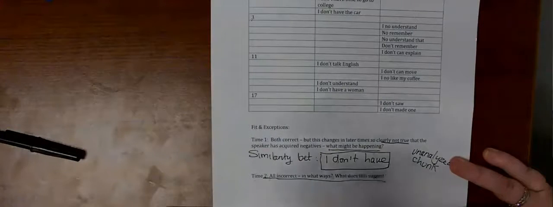Yeah, anyone, any of the three of you. In Spanish, you can include a pronoun in the verb. Okay, so in the places where he's got a missing pronoun, that's no remember, no understand, don't remember, right?